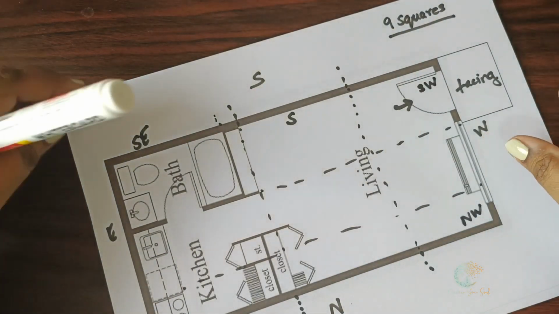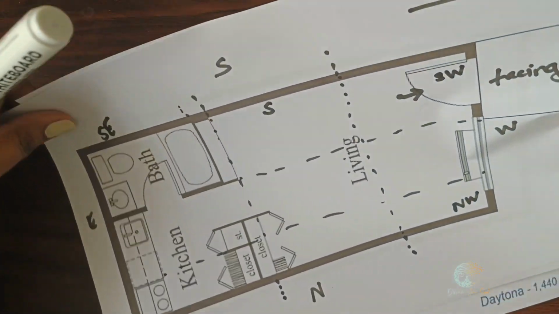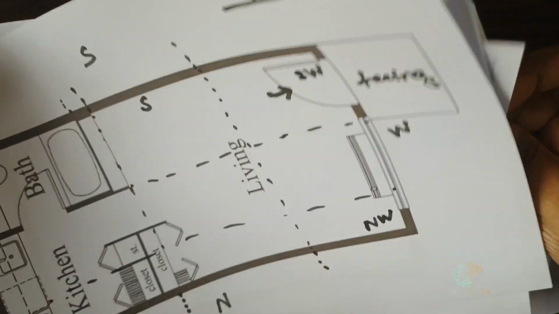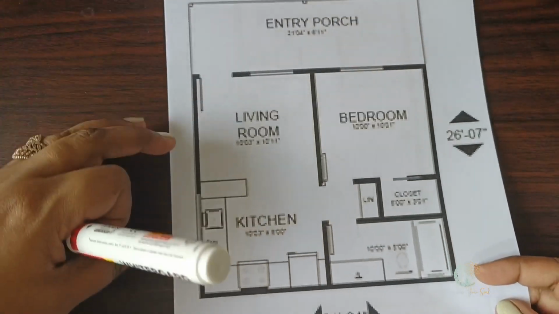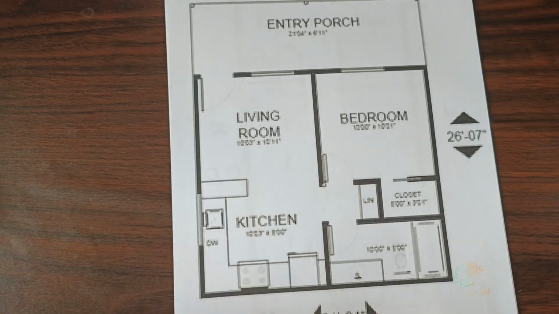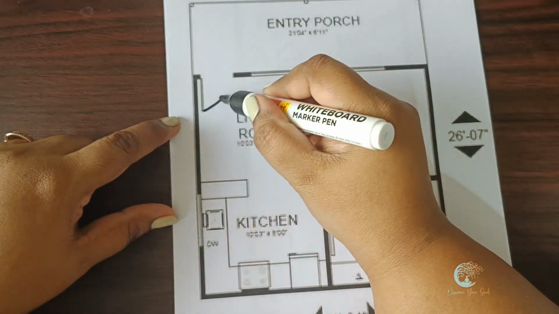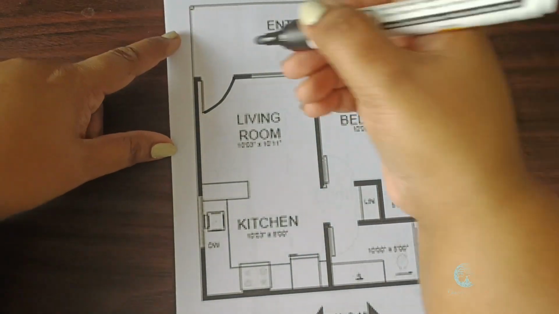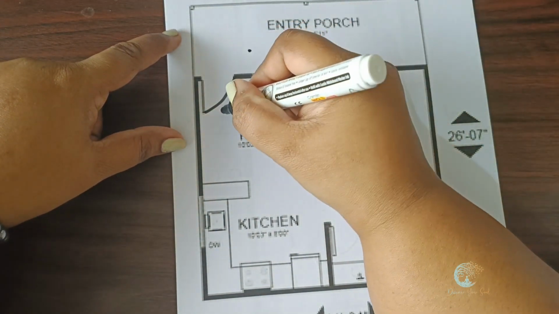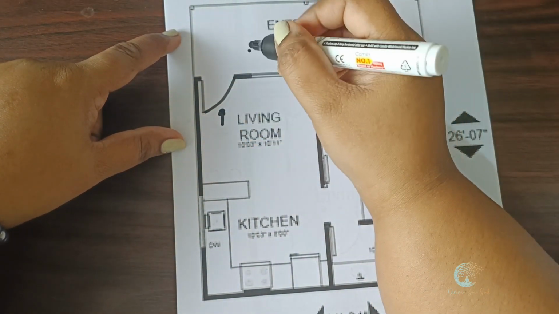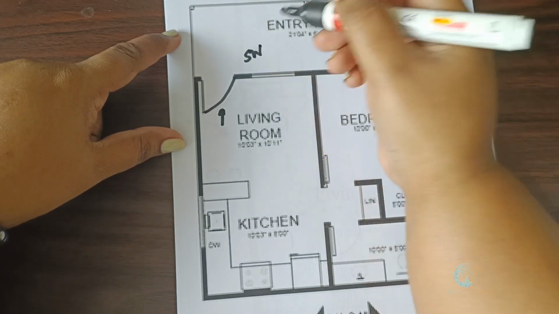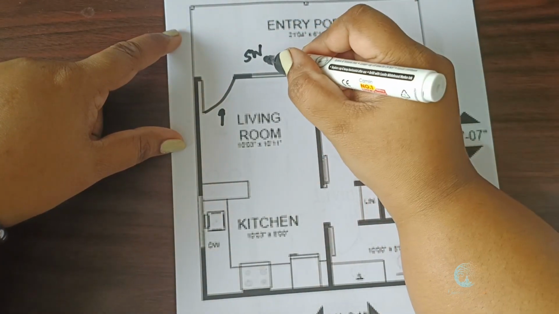We'll do the same thing again for one more plan, so we have a better idea. Here we're taking a square shaped floor plan, and this is the orientation of the house where we have the main door coming over here. Let's say when this person stood here and took the direction, it was southwest facing.